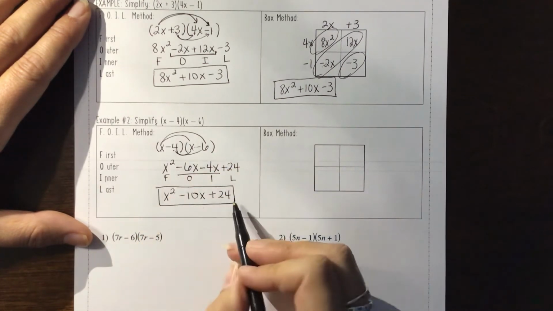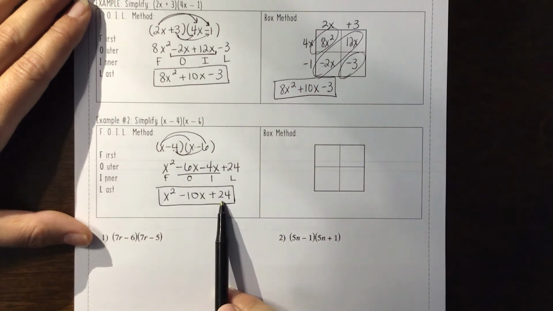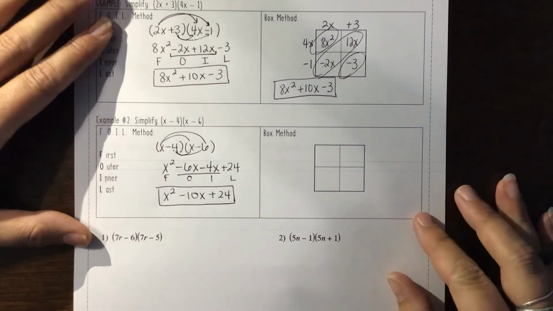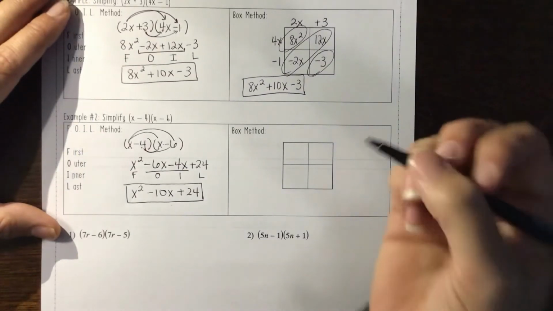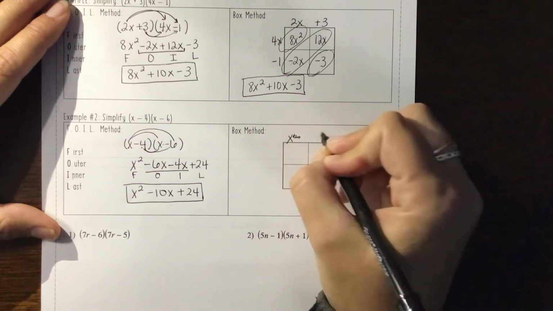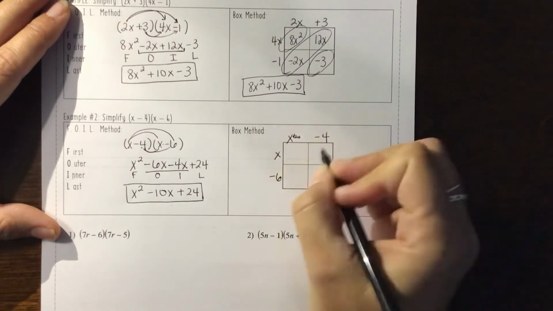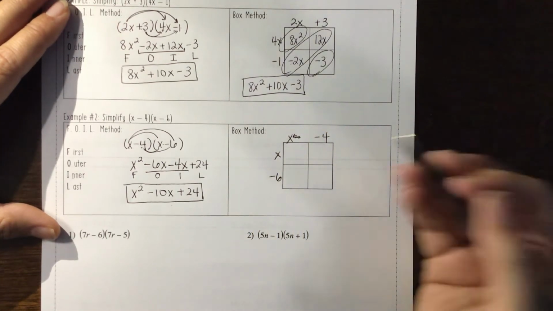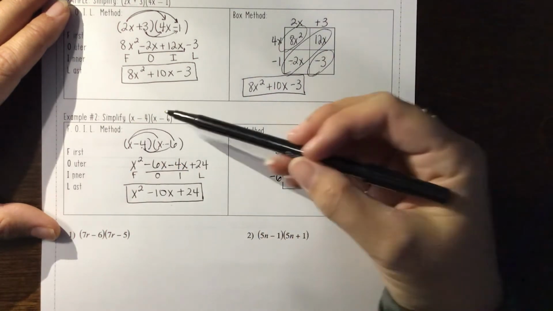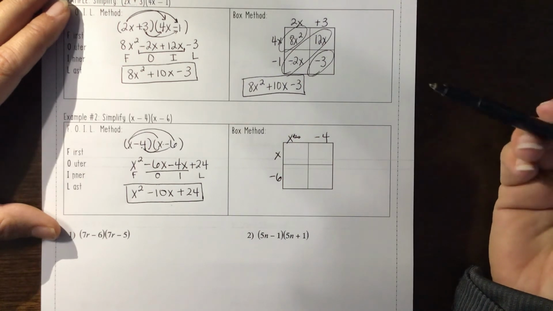And again, we call this a trinomial. So a binomial times a binomial gives us a trinomial, right? We have 1, 2, 3 terms, tri meaning 3. All right, and then for the box method, again, it does not matter. Whoops, let's make that an x. It does not matter which order or which binomial you put on top and which one you put on the bottom. Just out of habit, I always take the first binomial and put it across the top. The second binomial always goes down on the side. That's just the way that I do it.